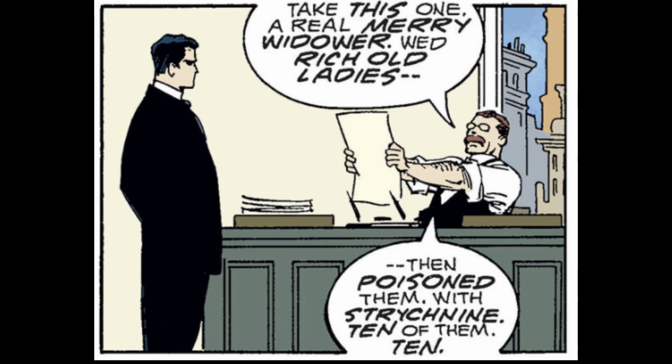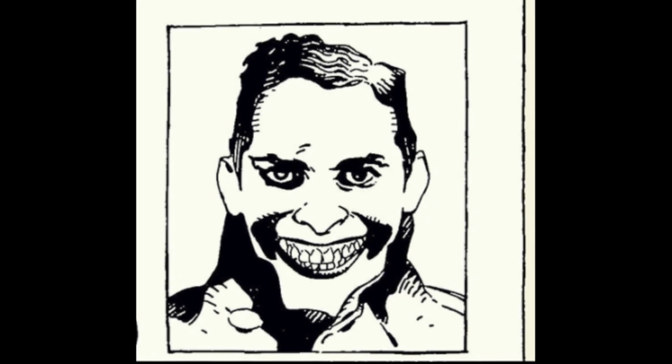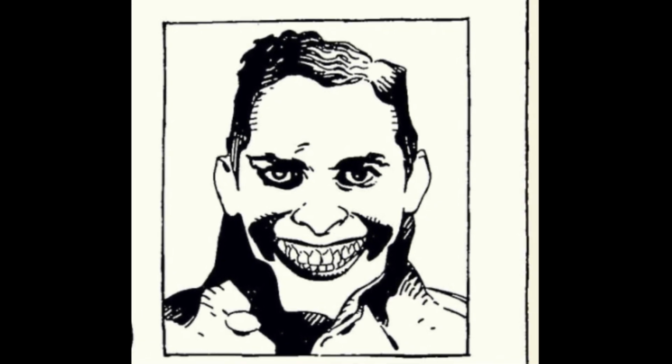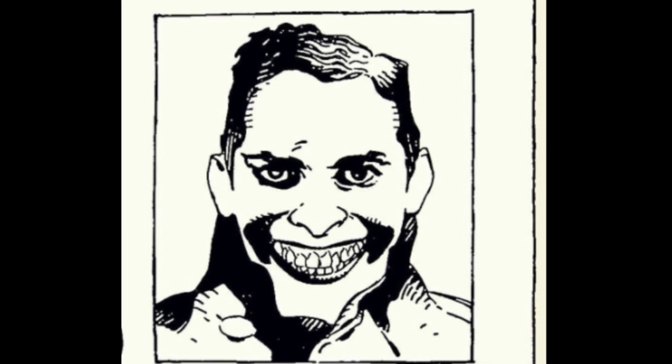And then Gordon starts to describe the weirdness of the crimes they've been facing. Like for instance, this person they just arrested, he would marry rich old ladies, poison them to death, and inherit their fortunes. And he did it to 10 women so far. But when he was caught, he decided to off himself with his own poison. Unfortunately, he didn't take enough of it to kill him. He only took enough of it to paralyze his face. And by the look of this picture, we can pretty much tell who this character is supposed to be.